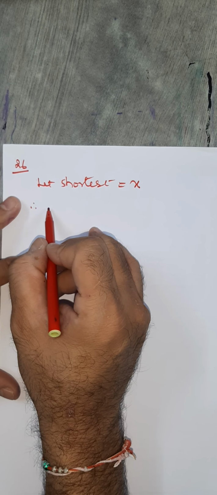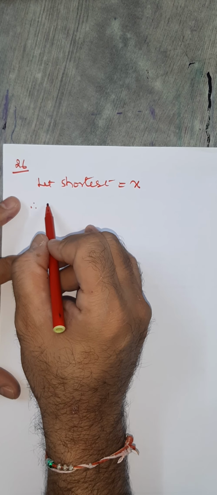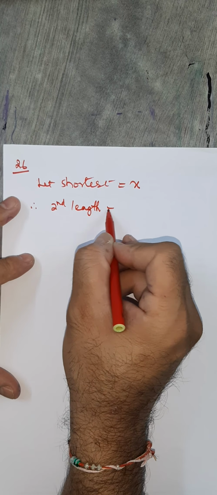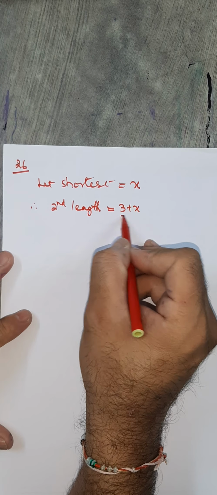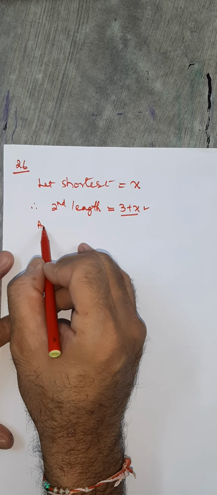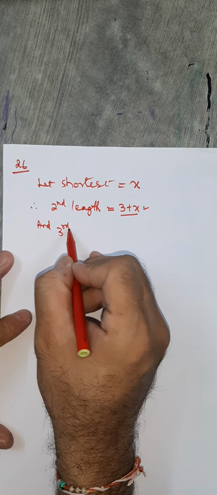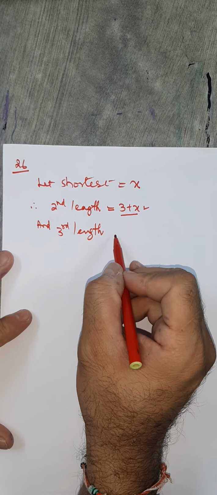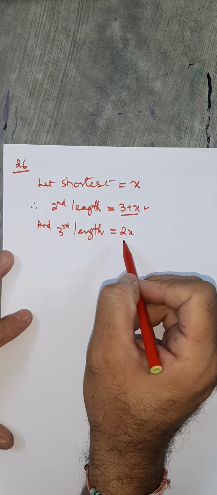So therefore, if you read the question, second length is to be 3 centimeters longer than the shortest one. So second length would be here, 3 centimeters longer than the shortest one. So 3 plus x, shortest is x, and third length is to be twice as long as the shortest one, so 2x. So these are the 3 lengths.